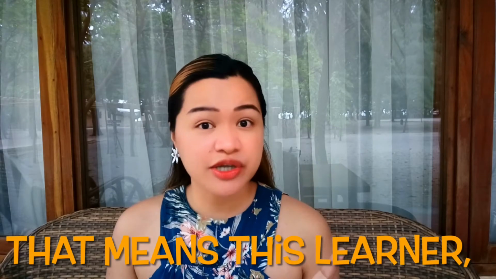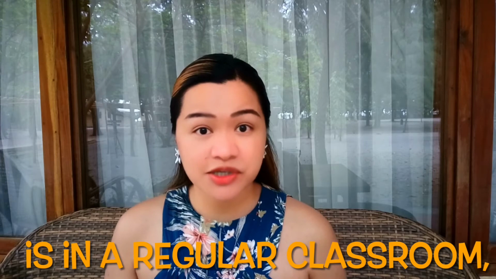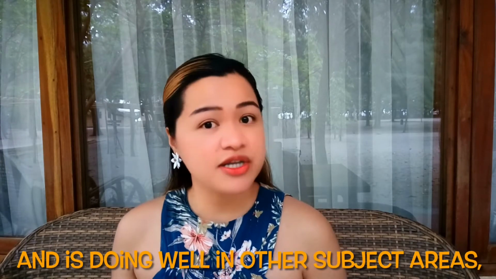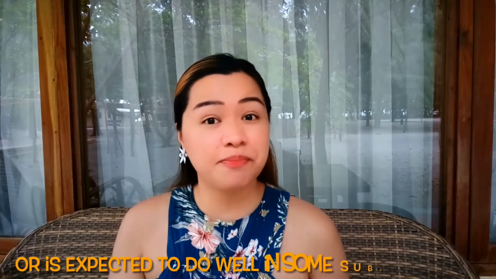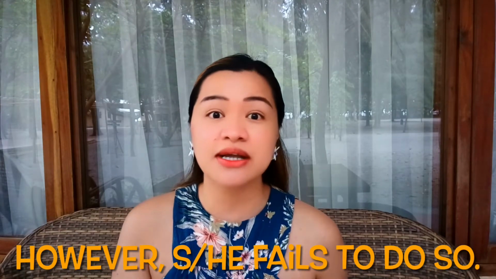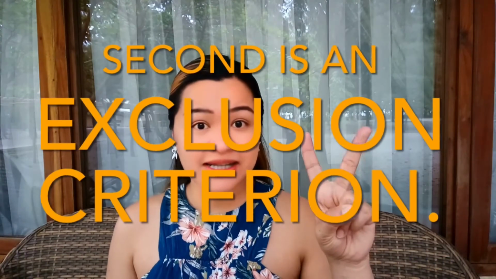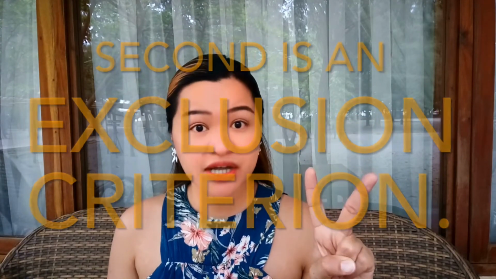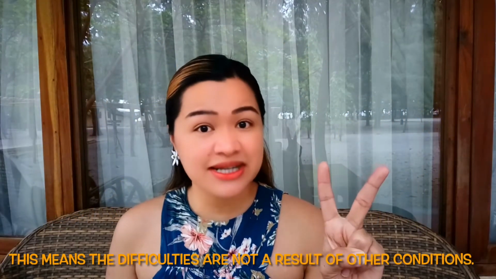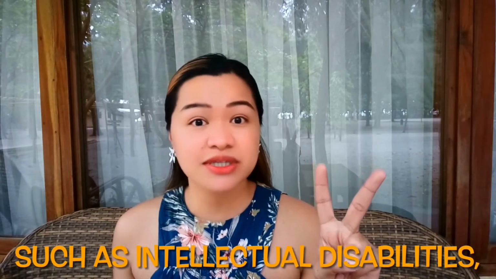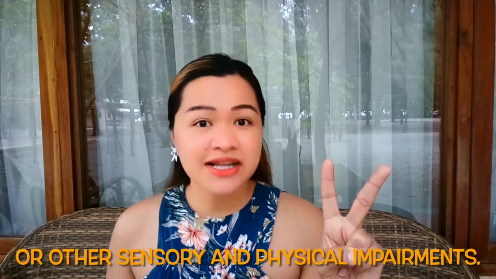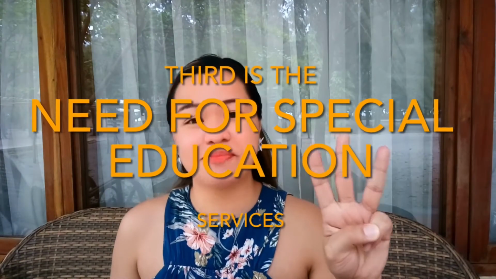That means this learner is in a regular classroom, is doing well in other subject areas, or is expected to do well in some subject areas, however, he or she fails to do so. Second is an exclusion criterion. This means the difficulties are not a result of other conditions such as intellectual disability or other sensory and physical impairments. Third, of course, is the need for special education services.